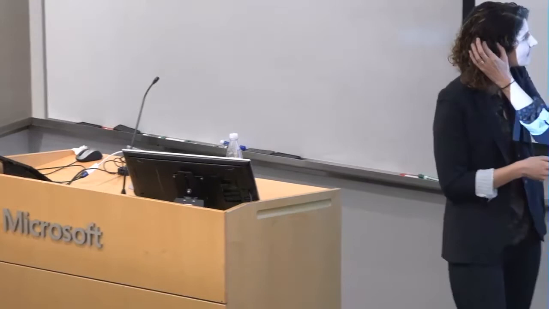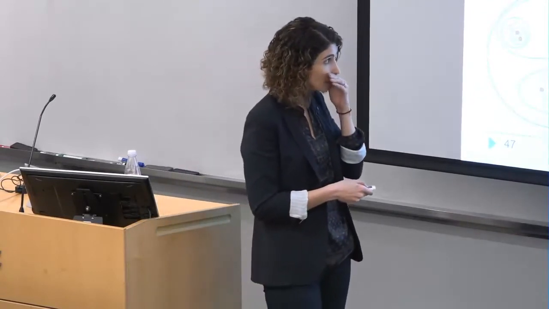Fair clustering is when we are given a set of points and they have colors. Now we want to find clusters such that inside each cluster, the colors are balanced. So we have the same number of red and blue points inside each cluster.